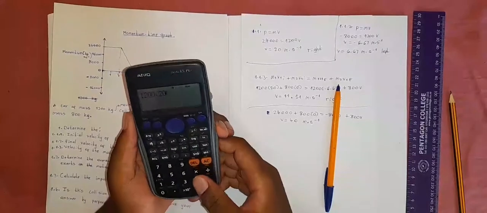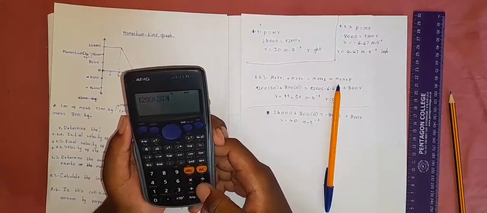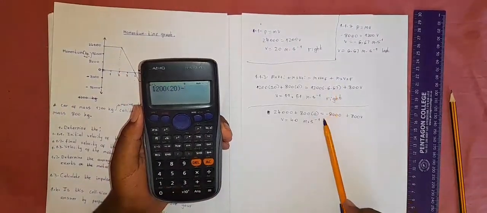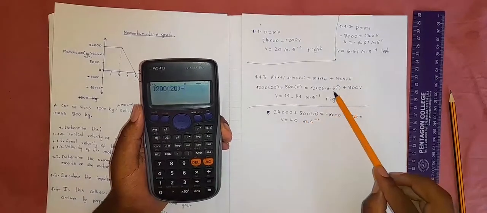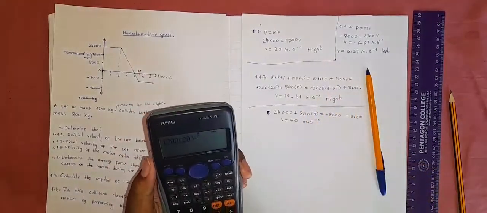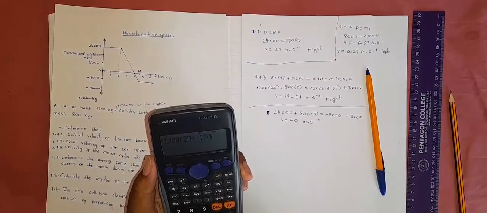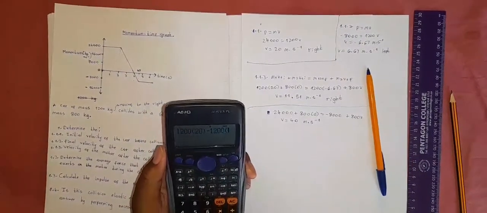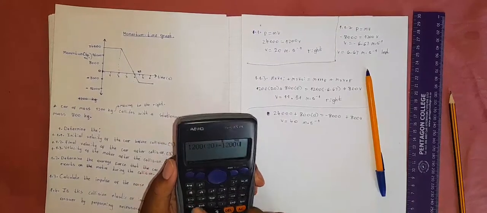Let me verify then. And minus this will come to the other side, and it will become minus 1,200 times minus 6.67.